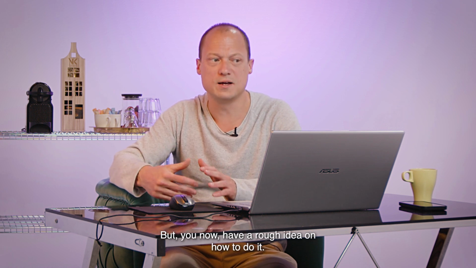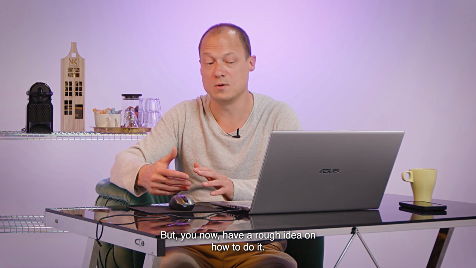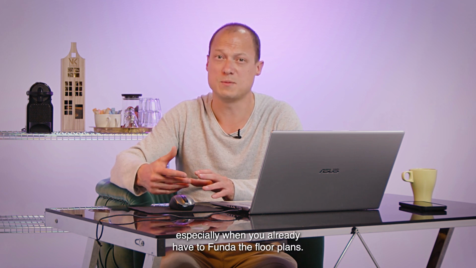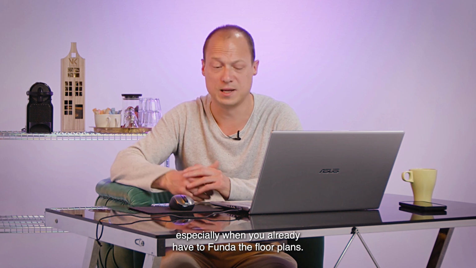But you now have a rough idea on how to do it, and that you can actually do it pretty quickly, especially when you already have the Funda floor plans.